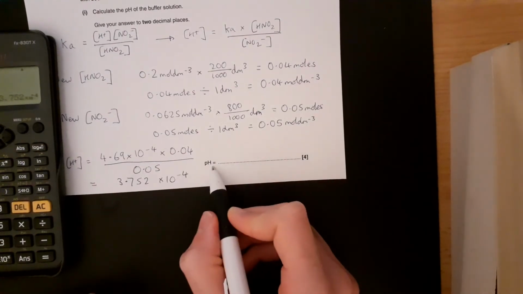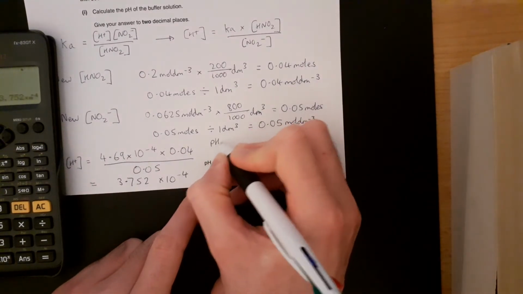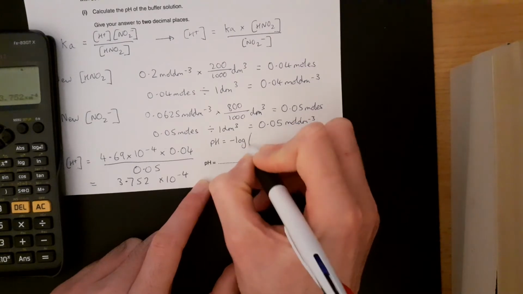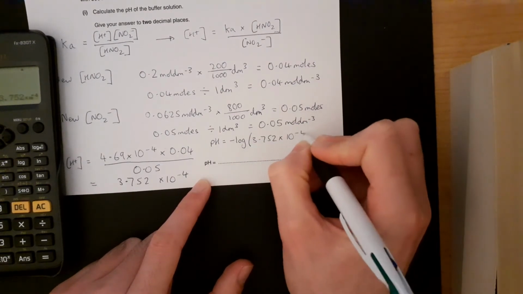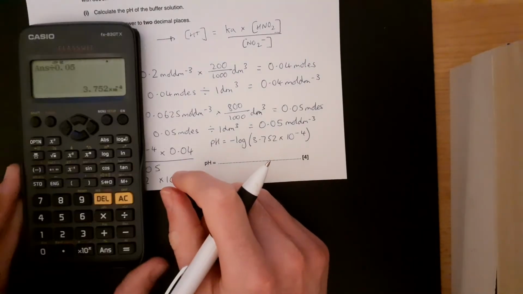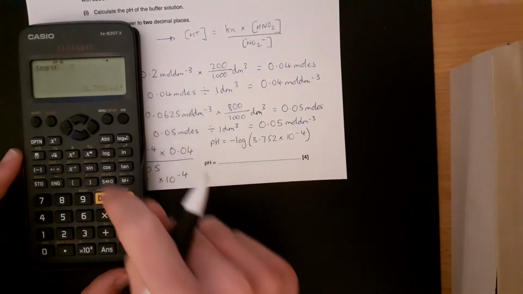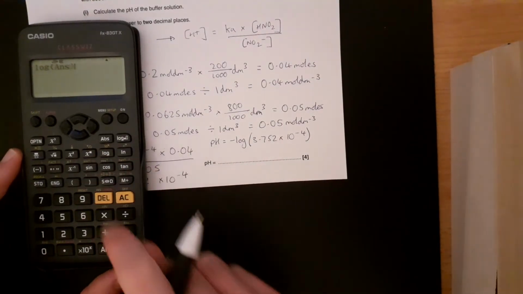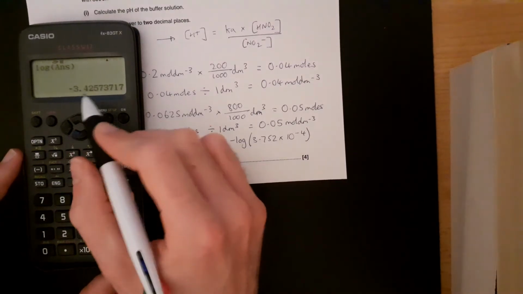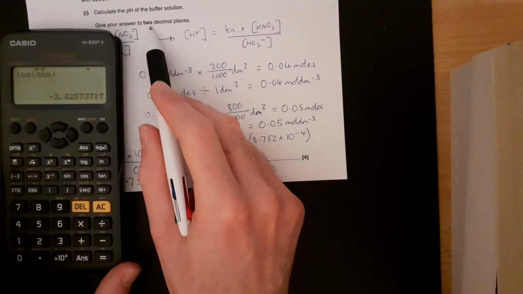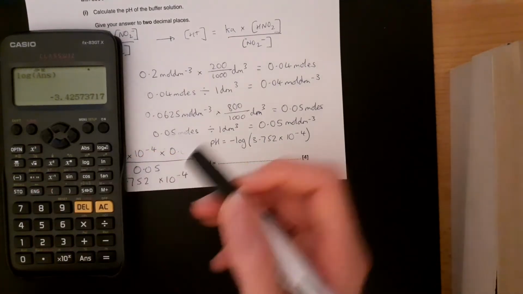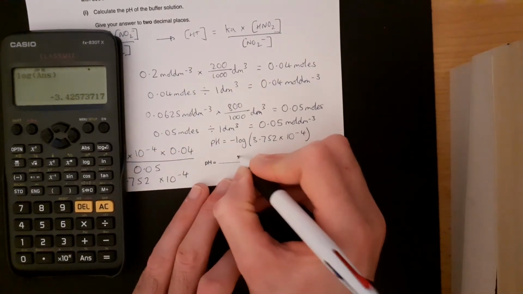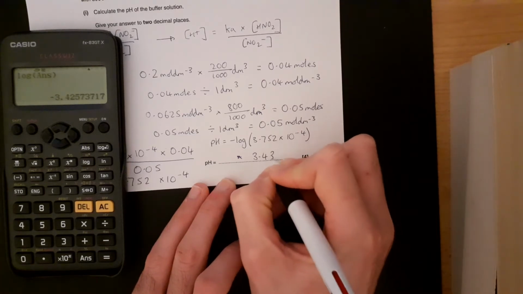And then finally, because we want the pH, it's going to be the negative log of 3.752 times 10 to the minus 4. So if we just do the log of that answer, minus 3, what do I want, 2 decimal places? Yeah, 2 decimal places. So it'll be minus 3.43, but it's going to be plus 3.43.